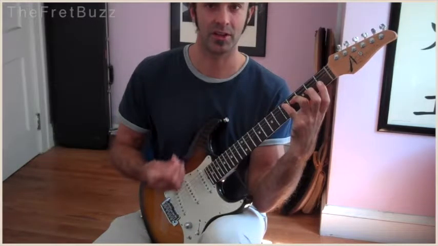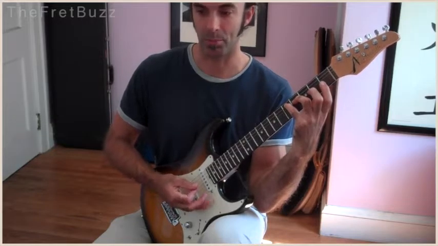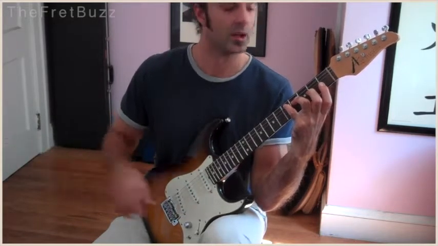This fingering is kind of ridiculous, but it illustrates the notes in a really pianistic sort of way, like note after note after note. So D, F sharp, A, and C.